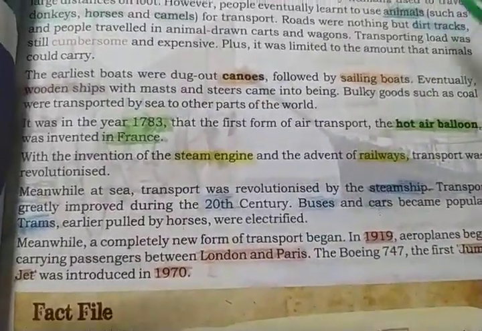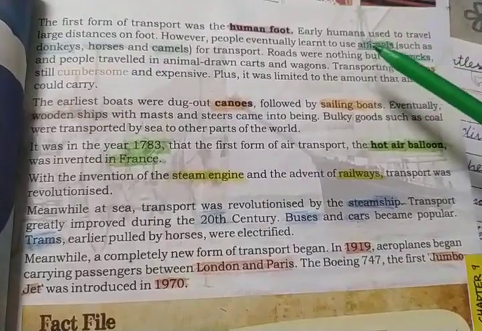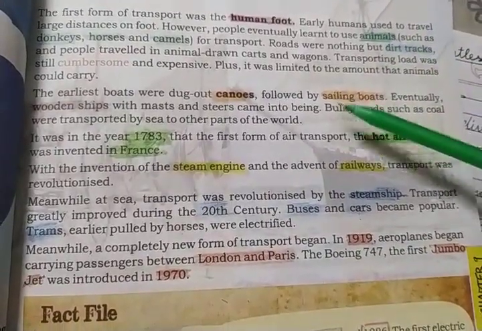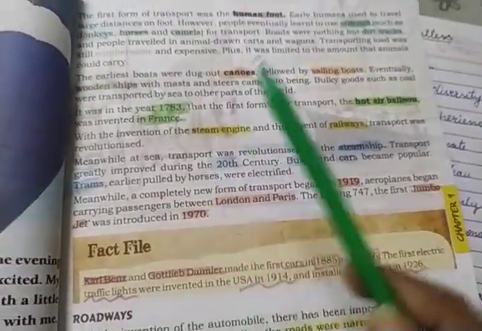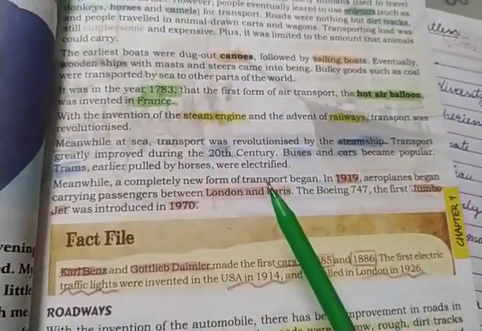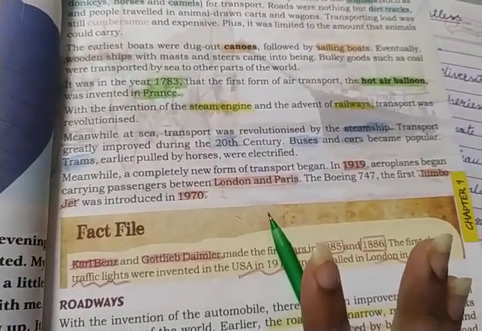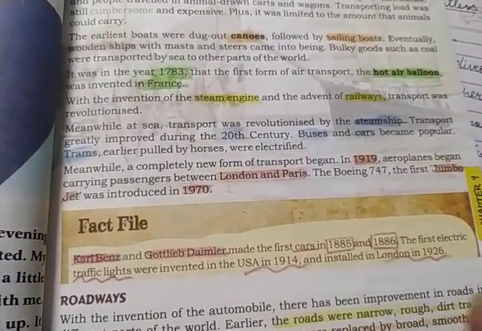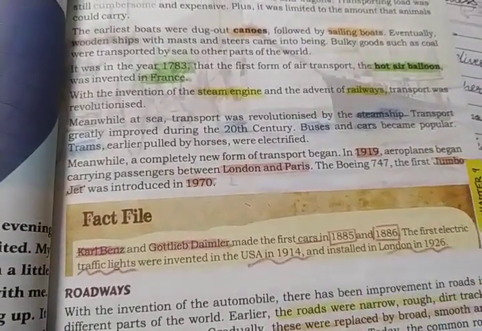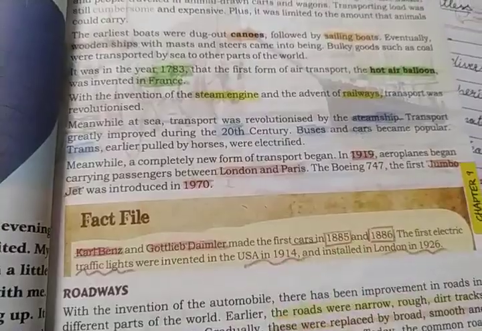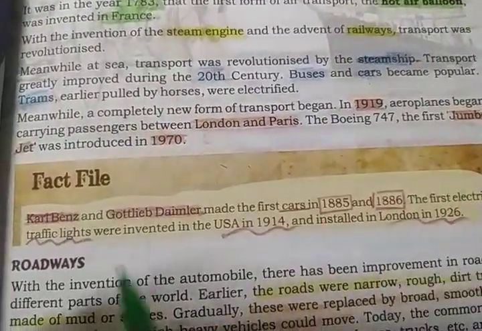So this is all about the discoveries of all these things, how transportation was earlier, and how it slowly developed. So this is the first intro of your chapter, and there are totally 4 means of transport we have learned till now. First is roadways, second is railways, third is waterways, and fourth is airways. Airways is the fastest means of transport.